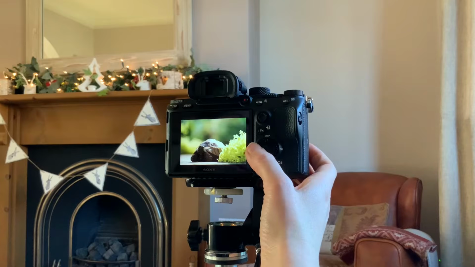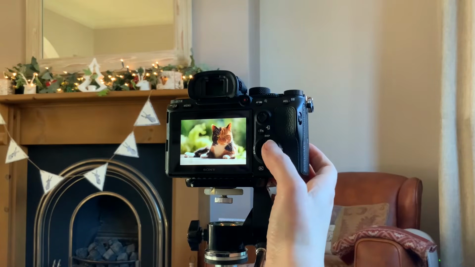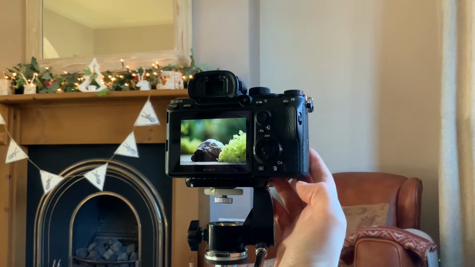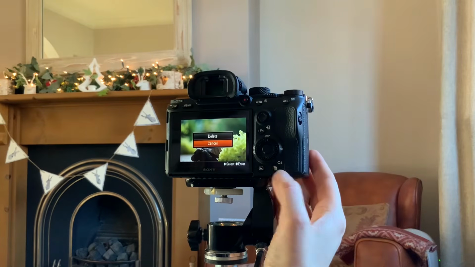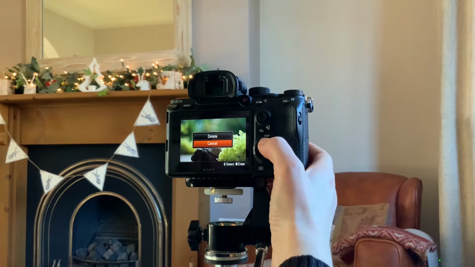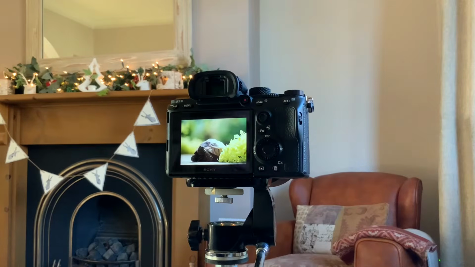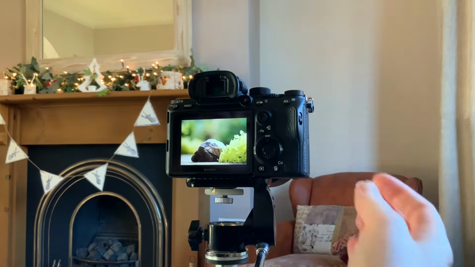So to delete a single image, just press the little playback button on the bottom left, find the picture that you want to delete and click the bin button on the bottom right. Scroll up to delete and press the centre button, which is the same as pressing OK.